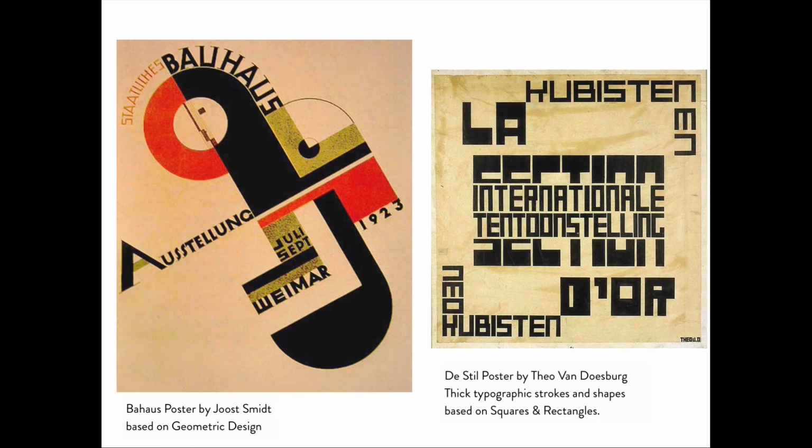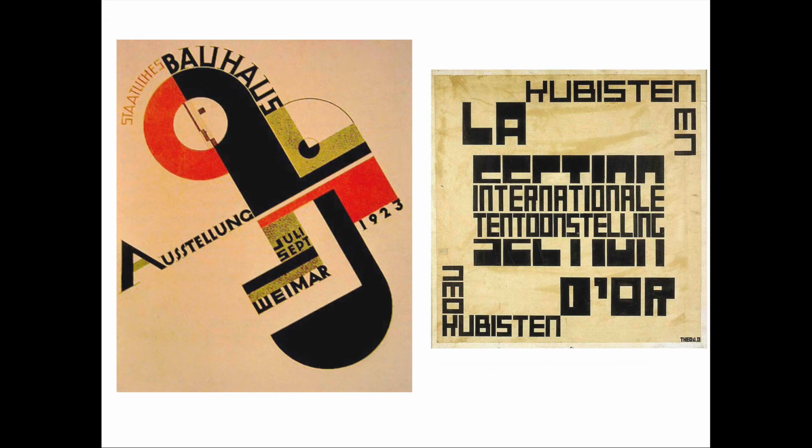This is a Bauhaus exhibition poster from 1923. We can see that they created a grid and oriented the poster for their exhibition using very geometric shapes, circles and straight lines. This was designed by artist Joost Schmidt. De Stijl was an art movement that Theo van Doesburg created circa 1917 to 1920. This was a poster for a De Stijl exhibition.